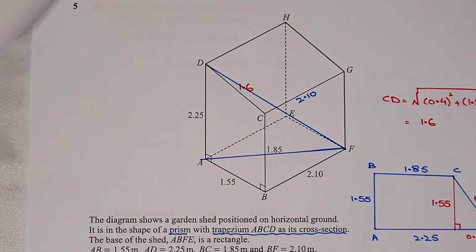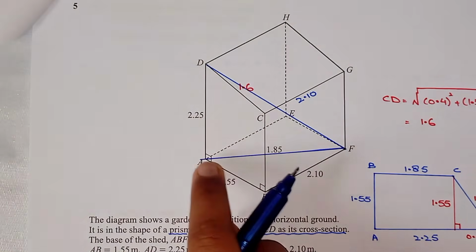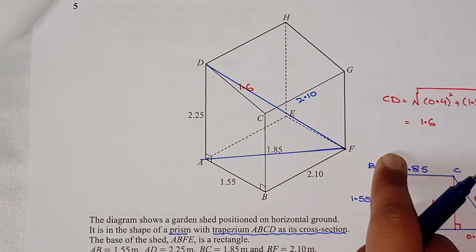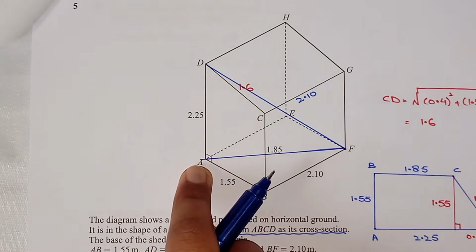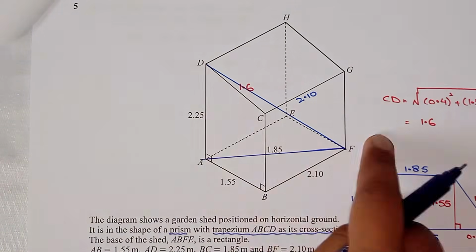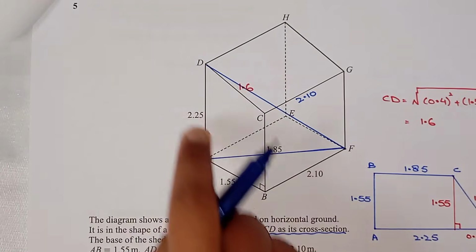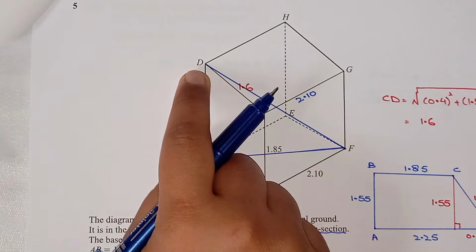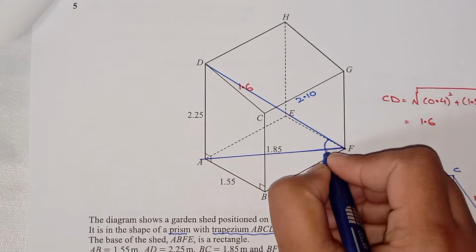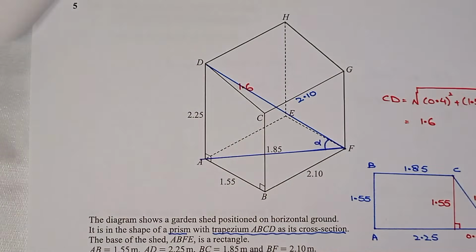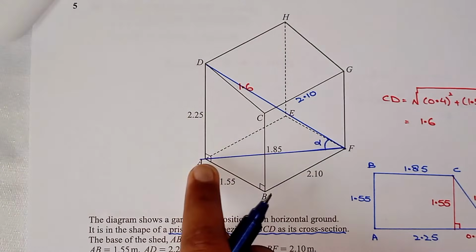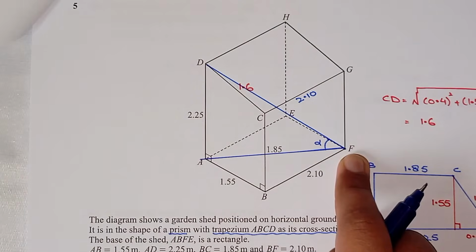Right. Now as we can see, we have A, D, F. So A is a right angle, so it is a right angle triangle ADF. We know A to D is 2.25. We need to find this angle. Let's say this angle is alpha, right? Now we need to find AF. How can we find the side AF?